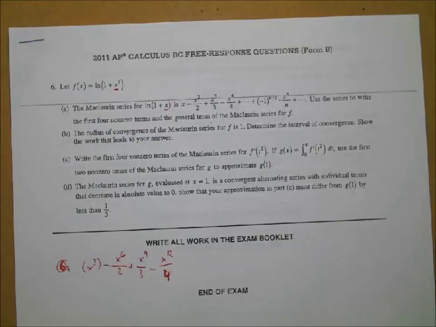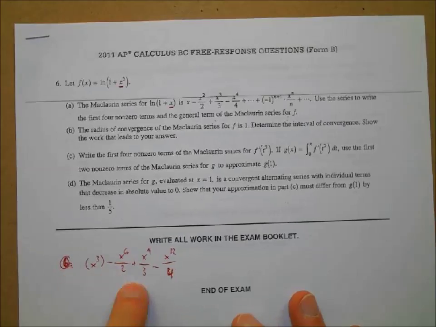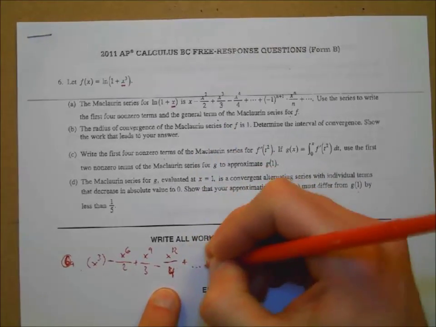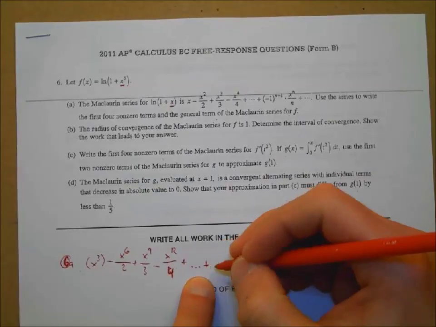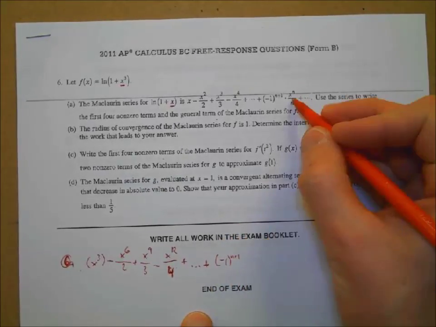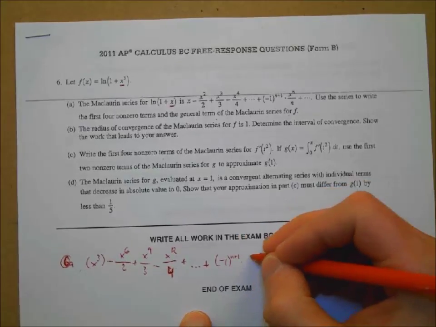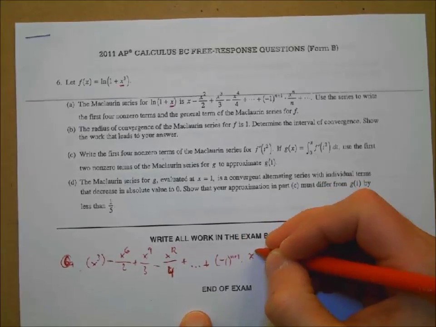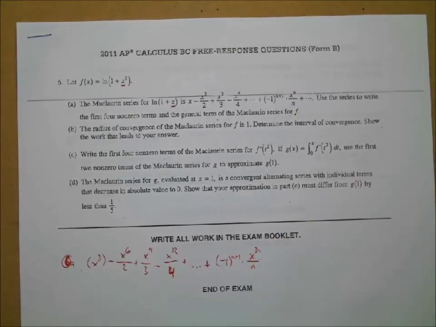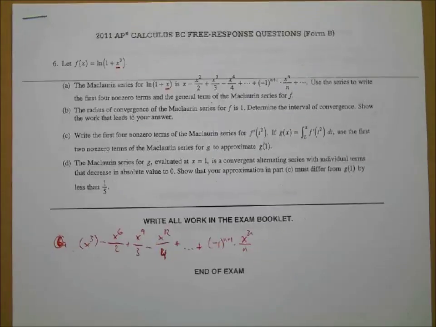But then, of course, those are our first 4 non-zero terms: 1, 2, 3, 4. But then we also need to write the general term here. If you want, you can put the plus dot dot dot plus like this, and then just do what Mike said to do even in our general term here. So again, we'll just put in x cubed, so it becomes x to the 3n over n, just like that. So there's letter A. Pretty easy.